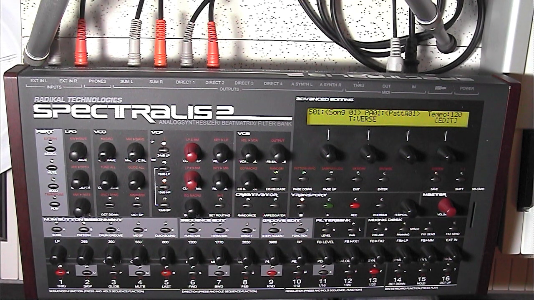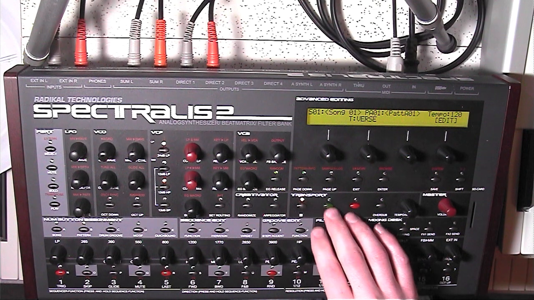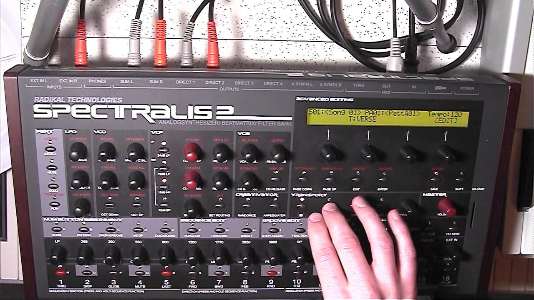Hey everyone, I'm going to do a tutorial on something called Filterbank Rhythms that's described in the manual on page 65, but might not help you get the results you're looking for. So here's what a Filterbank rhythm sounds like.